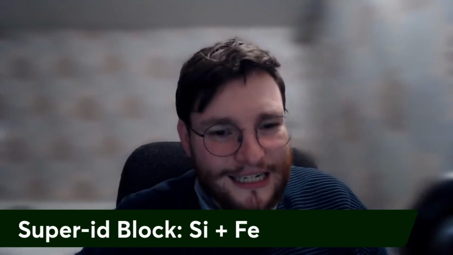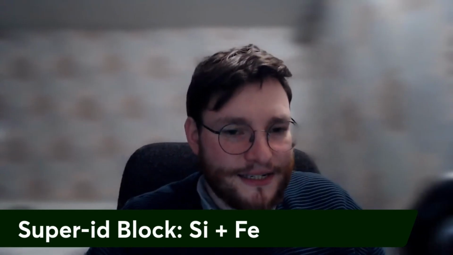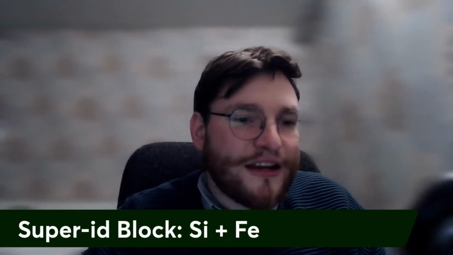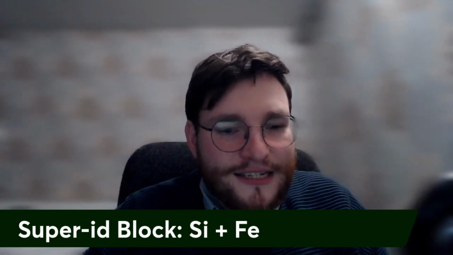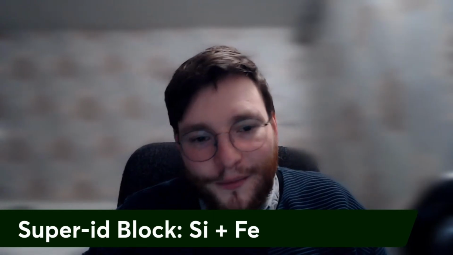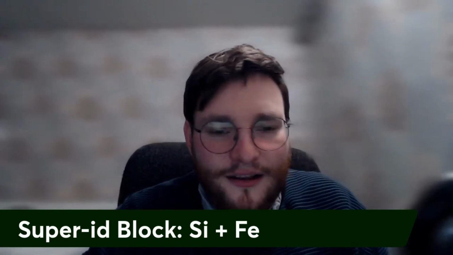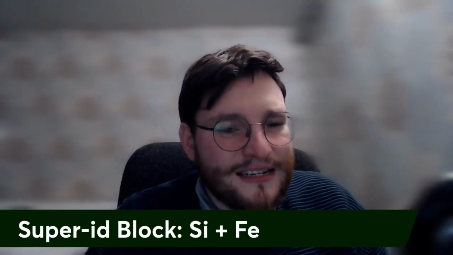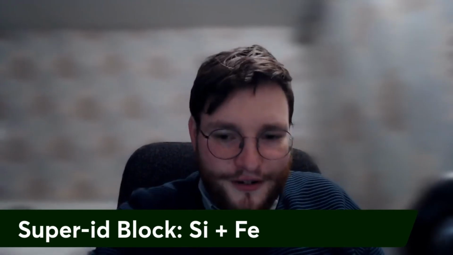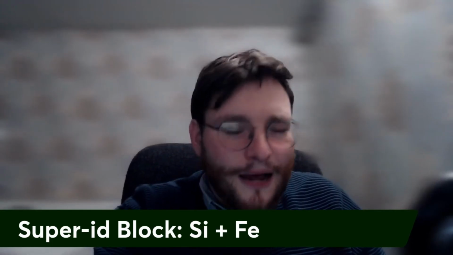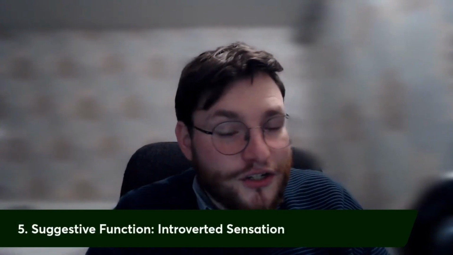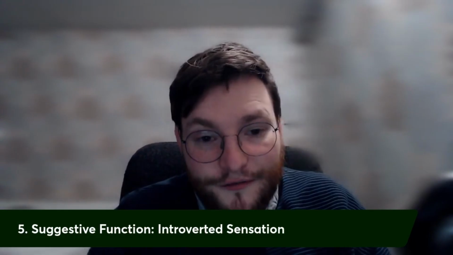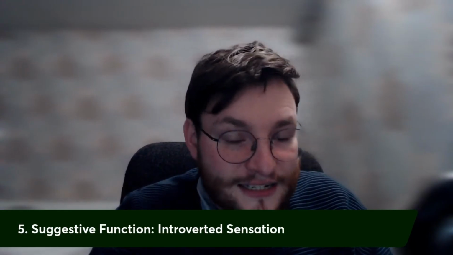So an ENTP needs this. They want this. They don't know how to create and sustain this themselves. It's not forced on them like the superego. Well, this is what they really want and desire, but they need a bit of help here, and different kinds of help in different kinds of areas. And we can split this up into the suggestive function, which is, again, just as weak as the vulnerable function for the ENTP. And that's introverted sensing, introverted sensation.